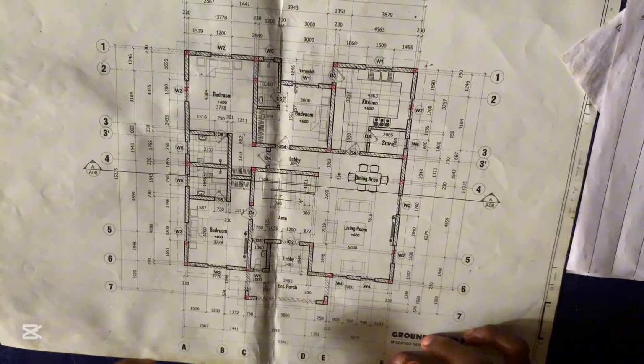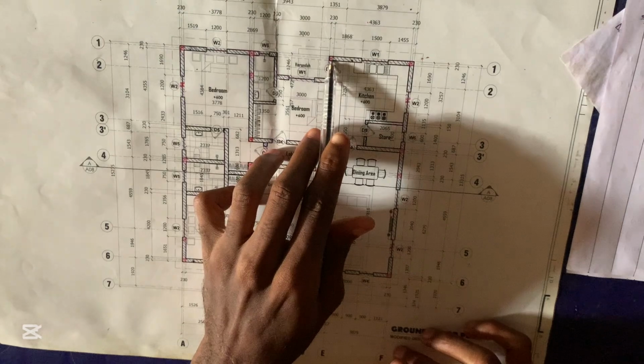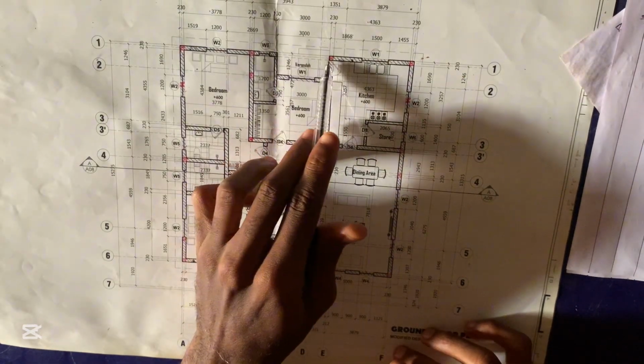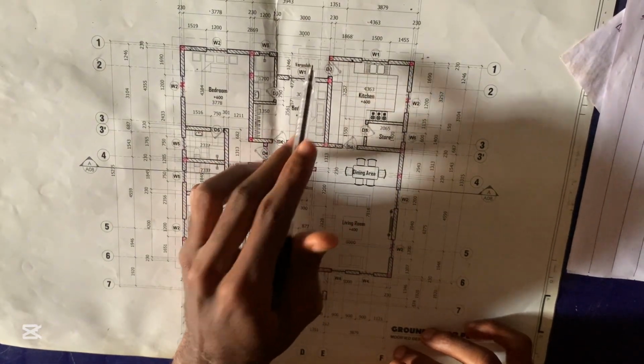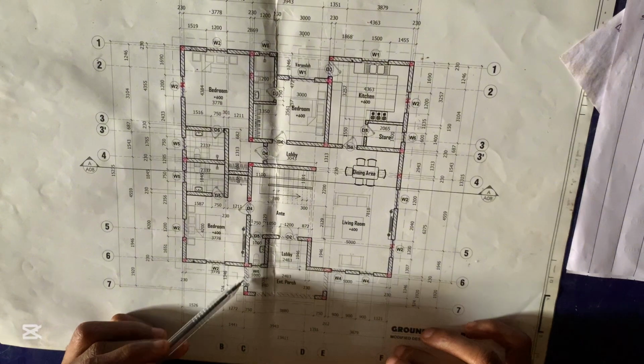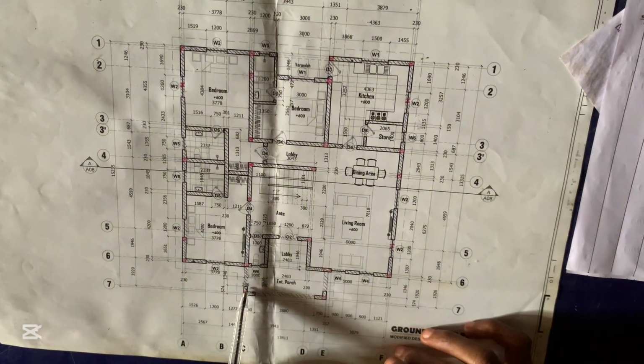For example, now if you look at this drawing here, we didn't calculate for this wall here because there is a beam here. However, we calculated for a blockwork here because, as you can see, there's an extra blockwork here, right?